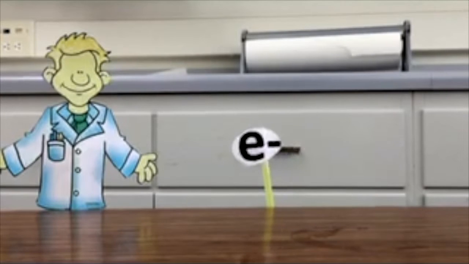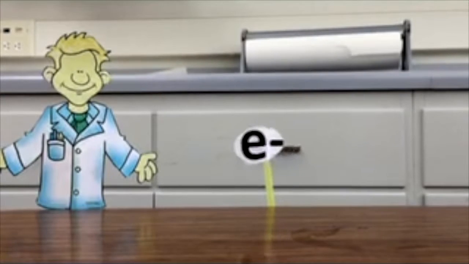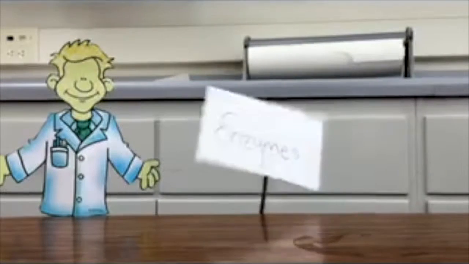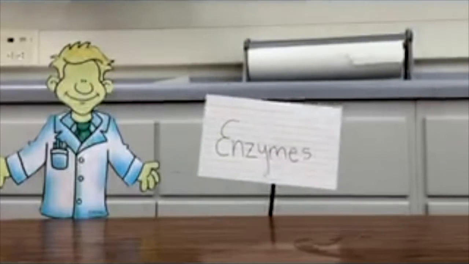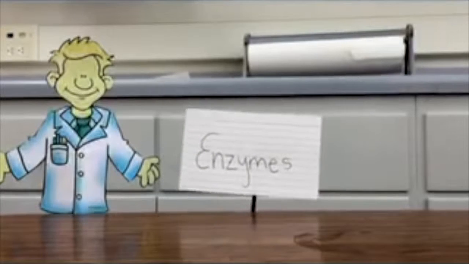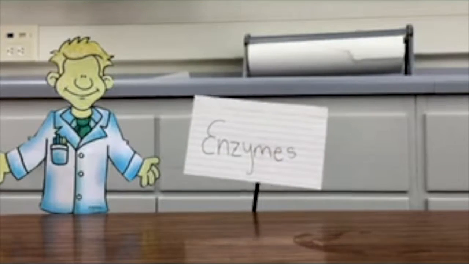Hi, I'm an electron, and I make my way from photosystem 2 to photosystem 1 through the electron transport. I am re-energizing. Hi, I'm an enzyme, and thanks to the electrons, I am able to form NADPH, which is going to help us make sugar.